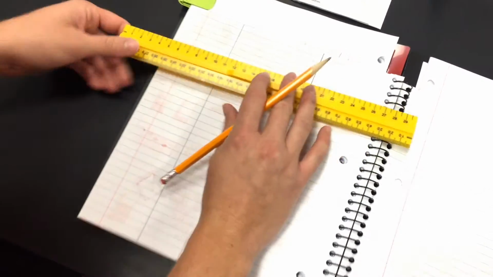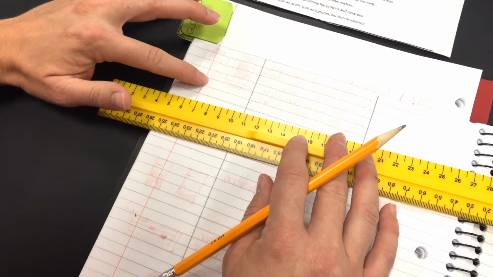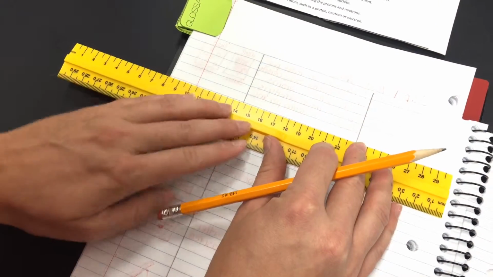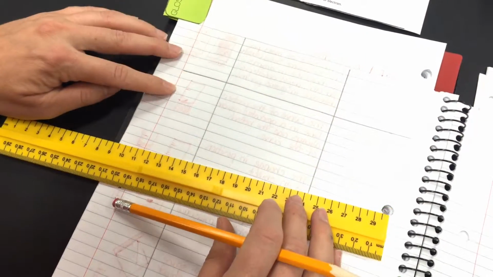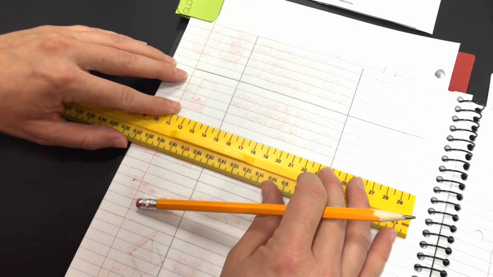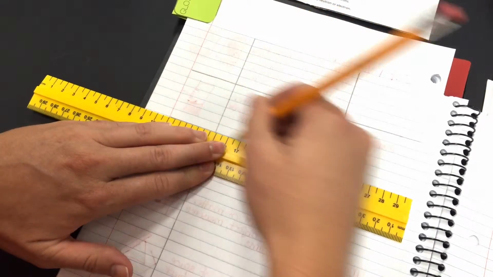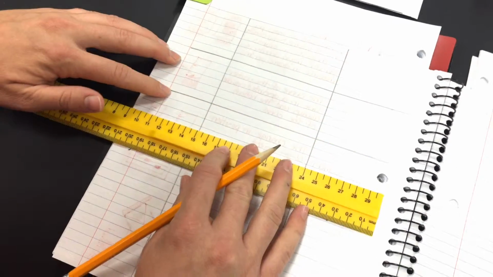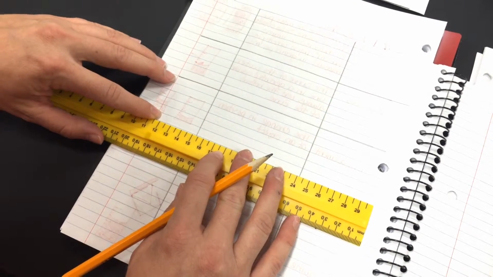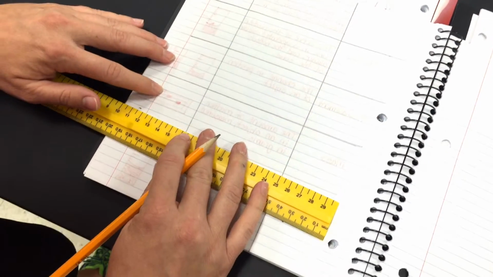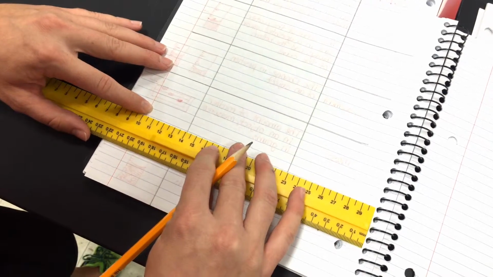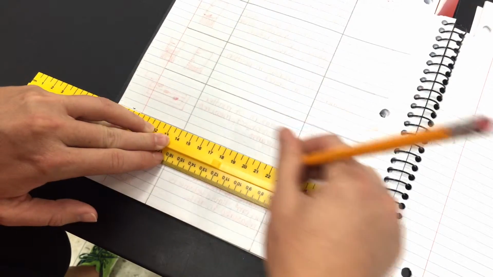So I'm going to take my ruler and count down 6 lines. 1, 2, 3, 4, 5, 6, and draw a line. You guys should be completing this with me. Repeat for each column: 1, 2, 3, 4, 5, 6. That gives us 5 words, and you'll have some extra space down at the bottom.